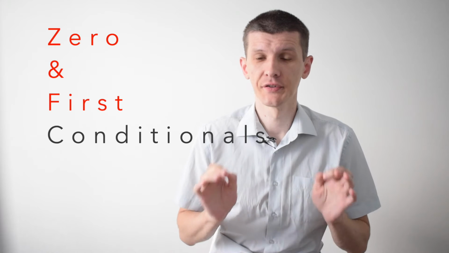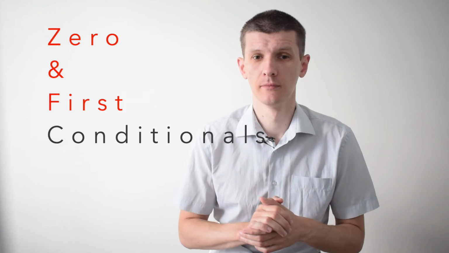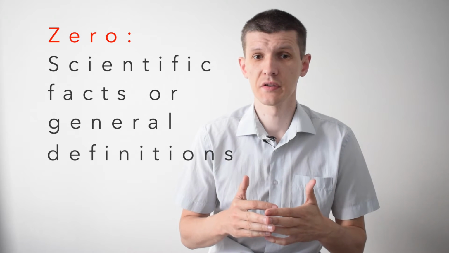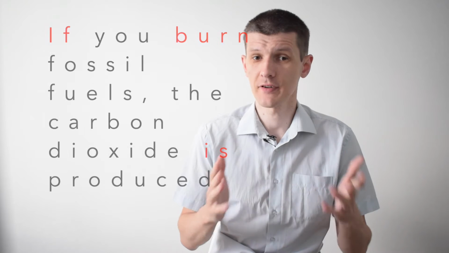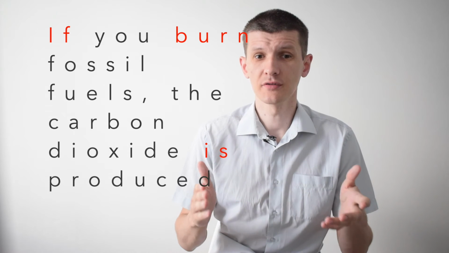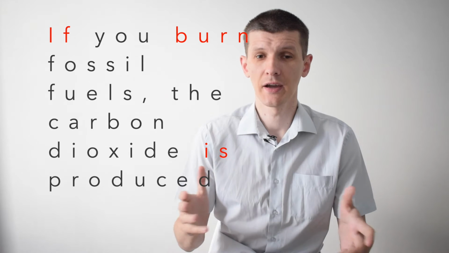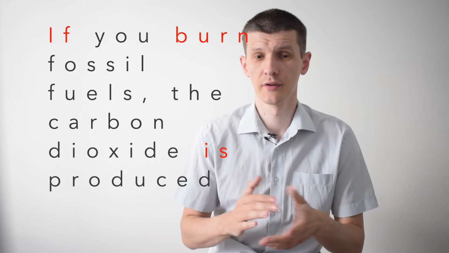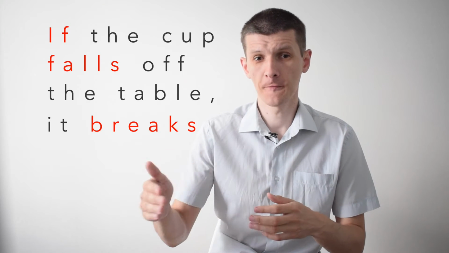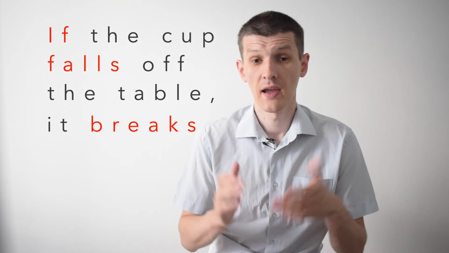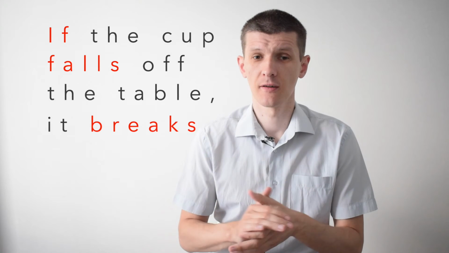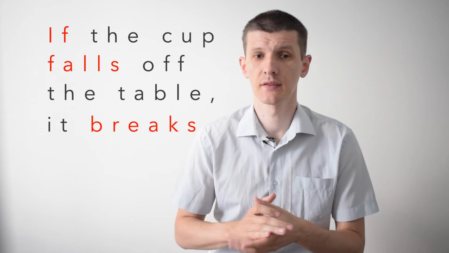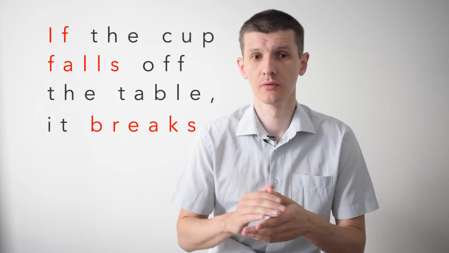There are 4 conditionals in the English language, and today I'm going to talk about 2 of them, zero and first conditional. Zero conditional is used to describe scientific facts or general definitions. For example, if you burn fossil fuels, carbon dioxide is produced. Or, if the cup falls off the table, it breaks. As you see, in both parts of these 2 sentences, we use the present simple tense.